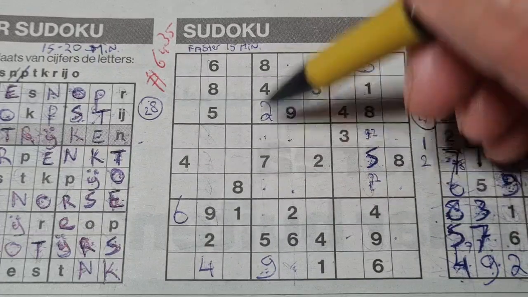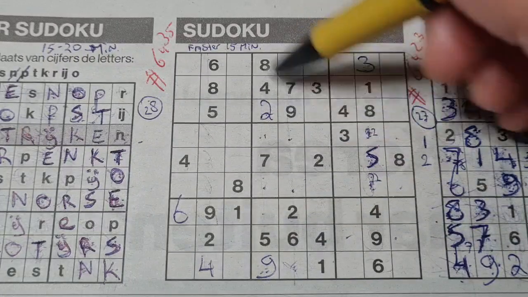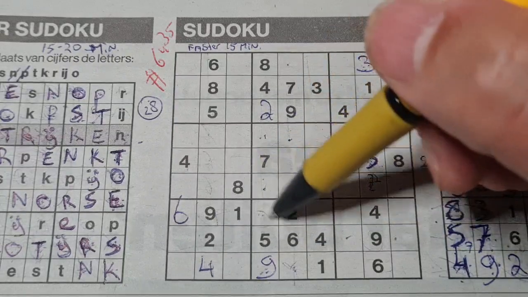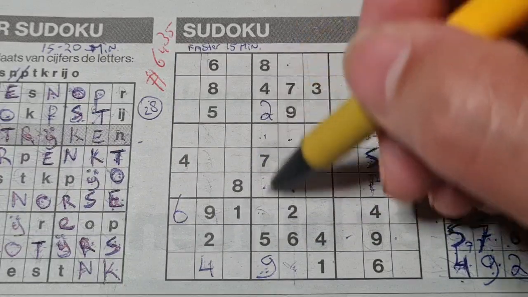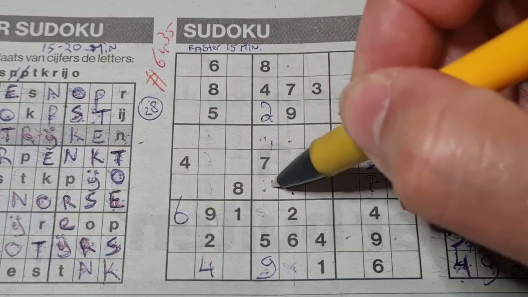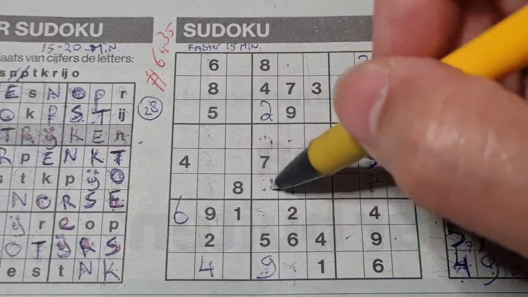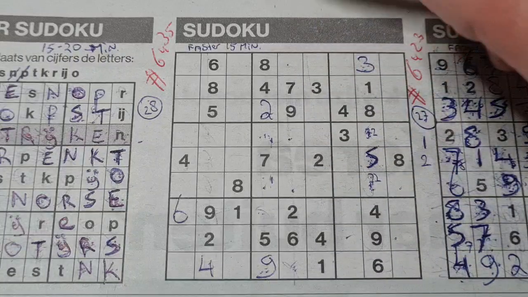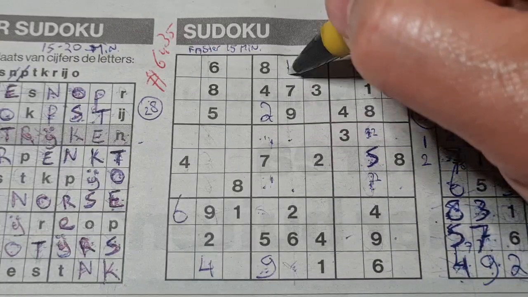3 missing numbers in this column. One of the missing numbers in this column is number 1. Here can't be 1 because we have 1 in this row, no 1 there. So the 1 in this column could be here, could be there. 1 in one of those 2 boxes in this column, 1 in that column. So the column between, the middle column, the only place left for the 1 should be there.